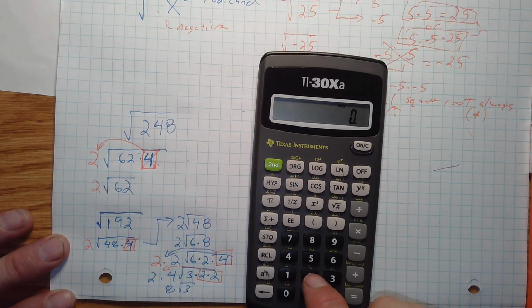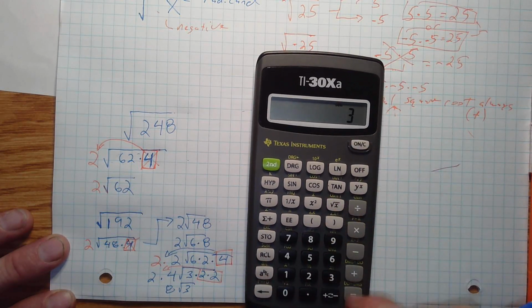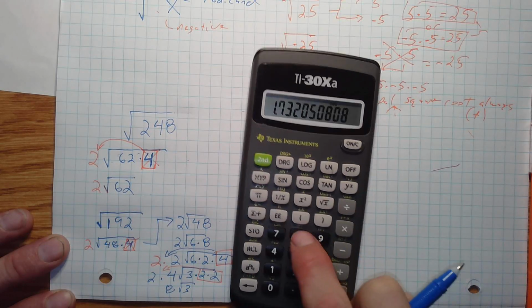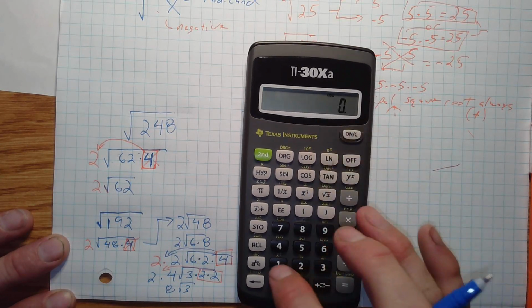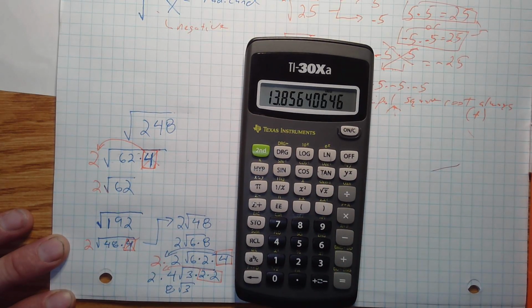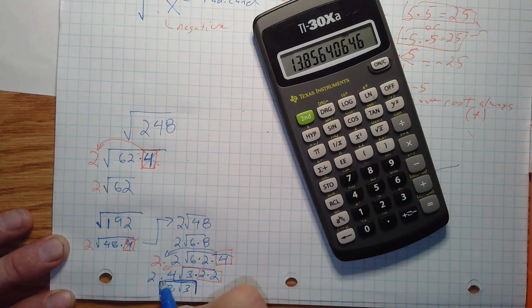Okay, so I can check my work now. So 8 times the square root of 3 equals 13.856 something. And if I do the square root of 192, it's the same thing. Okay, so this is simplified in radical form. This is the most precise number that you can get.